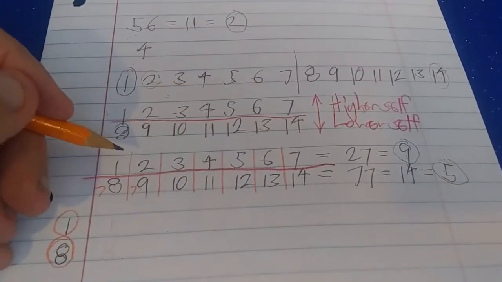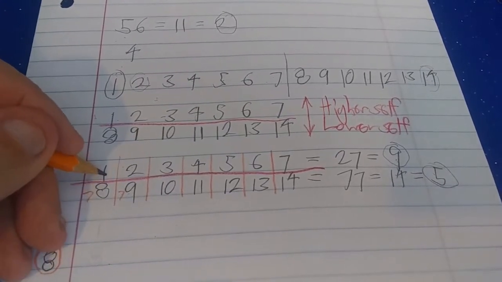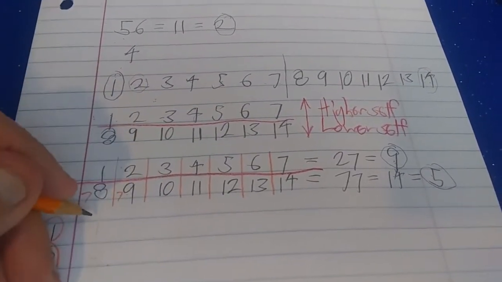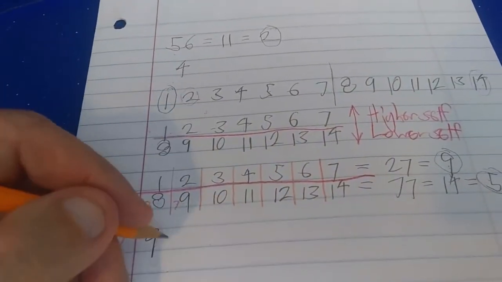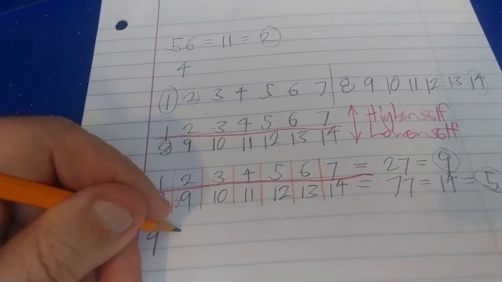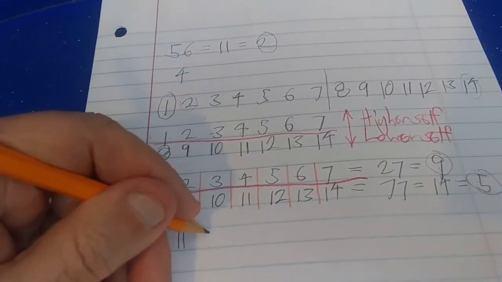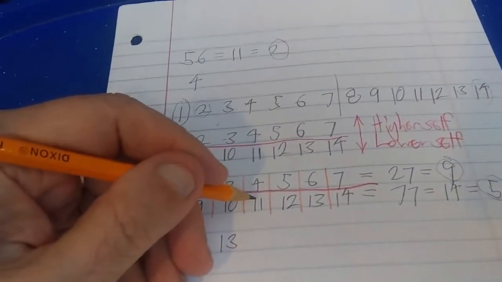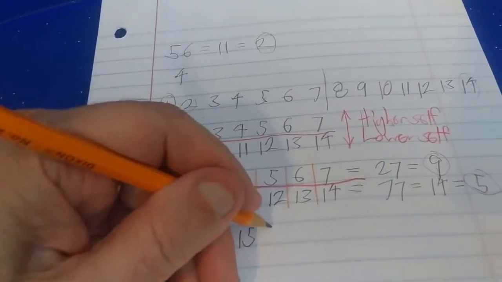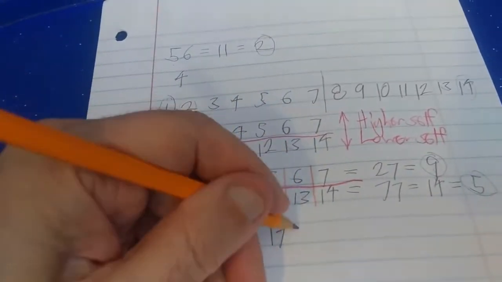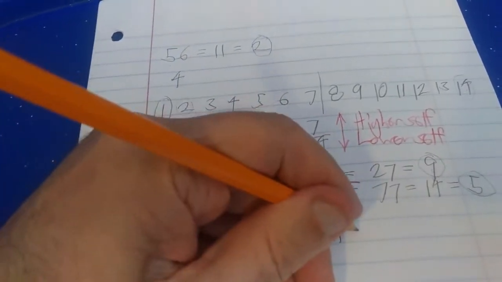Now, let's find out something of the nature of these transitions from the higher to the lower. When we combine 8 and 1, we have 9. When we combine 9 and 2, or add together 9 and 2, we have 11. When we combine together 10 and 3, we have 13. When we add together 4 and 11, we have 15. 5 and 12 is 17. 6 and 13 is 19. And then 7 and 14 is 21.